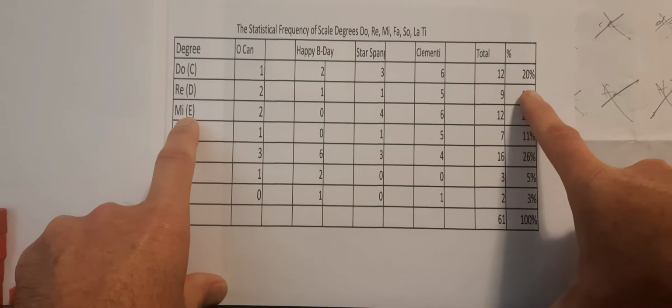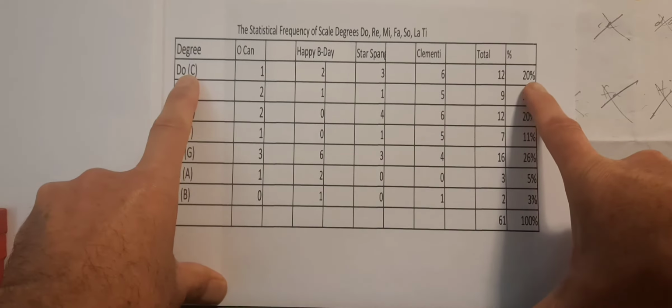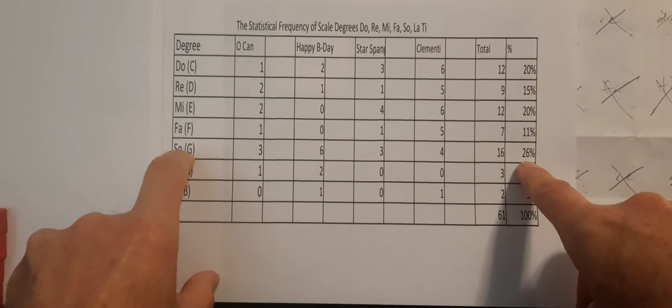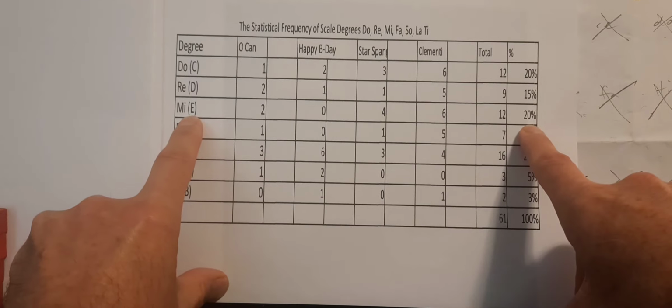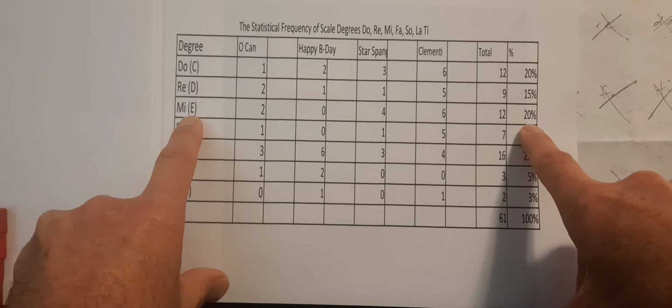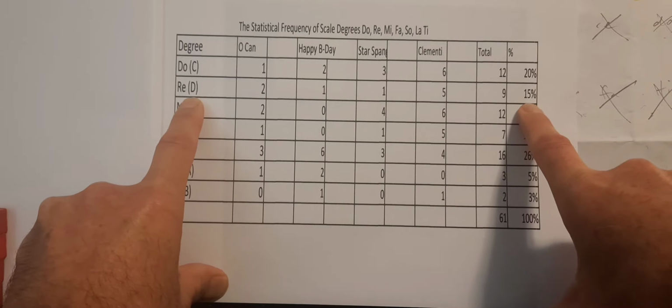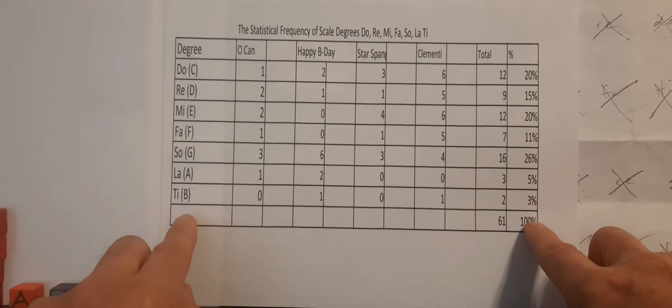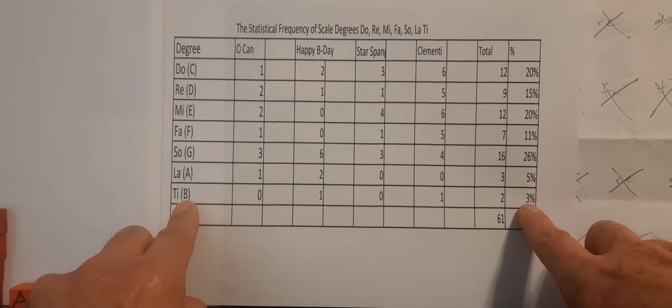So those are the big values. So the tonic, 20%, dominant, 26%, and the mediant, E in C major, 20%. The next biggest value was Re, or D, 15%, and then La, 5%, and Ti, or B, 3%.